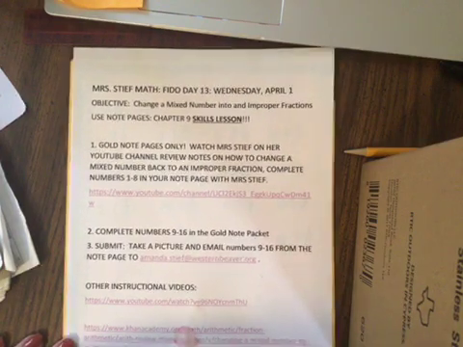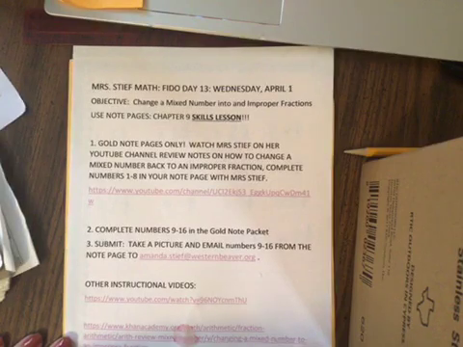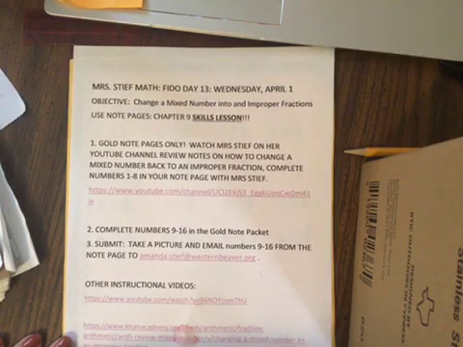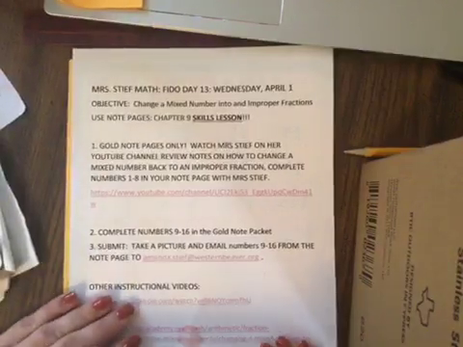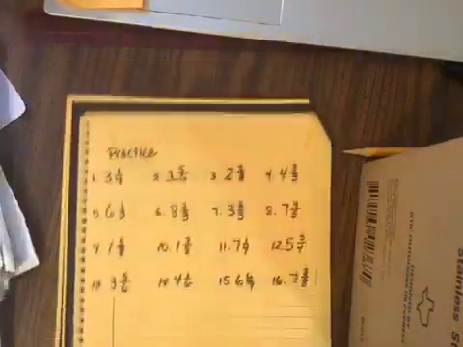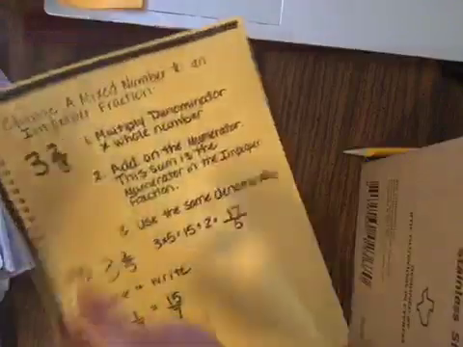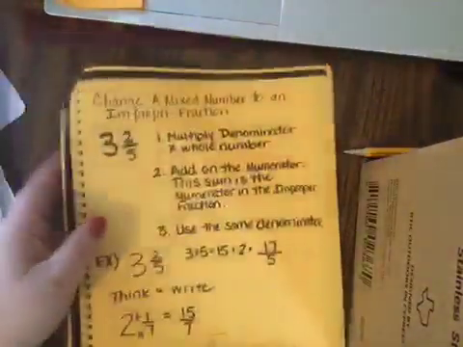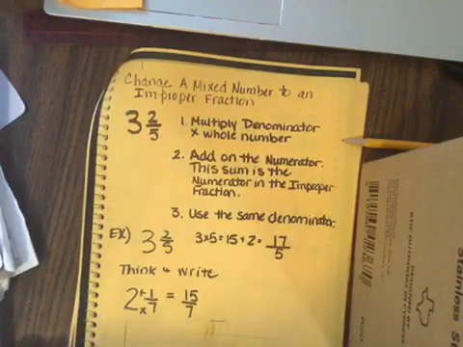Today, I'm going to teach you a skill for Chapter 9 that is not in your book. It's only in your gold math note pages. And if you look, it occurs right after lesson 12 notes where we were subtracting mixed numbers. It's the very next page. It says change a mixed number to an improper fraction. You can see it right there.